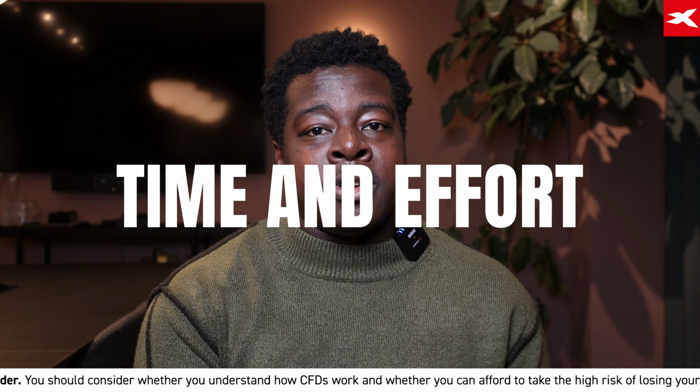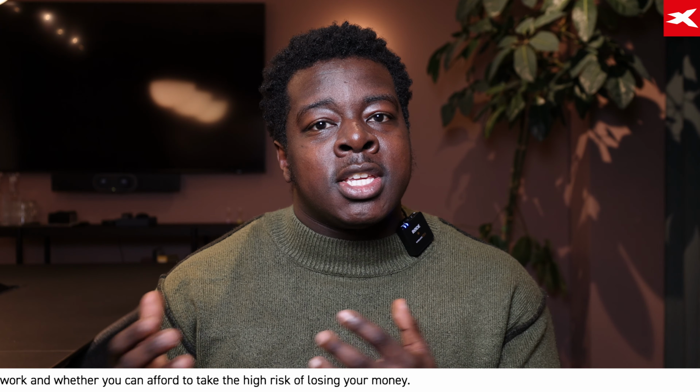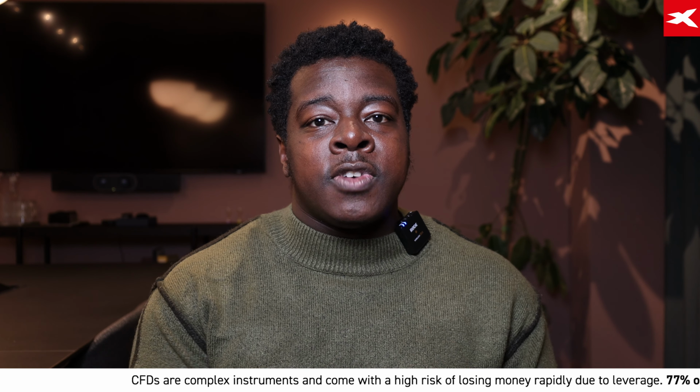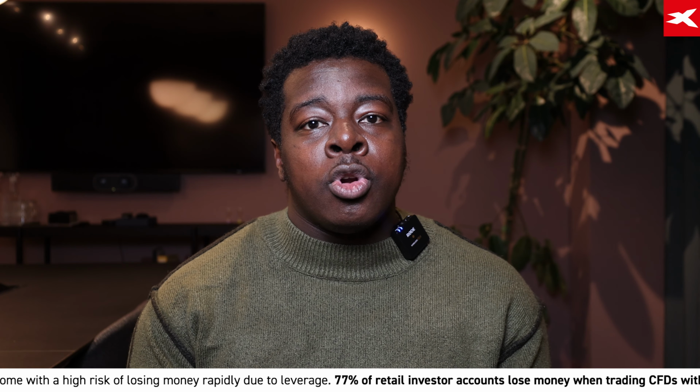Lastly, time and effort. Passive investing typically requires less time and effort as it adopts a set and forget approach. Investors can achieve a broad market exposure with minimal involvement. Active investing, however, requires more time for analysis, research, and consistent decision making. Overall, active investors need to stay on top of market trends and adjust their portfolios accordingly.